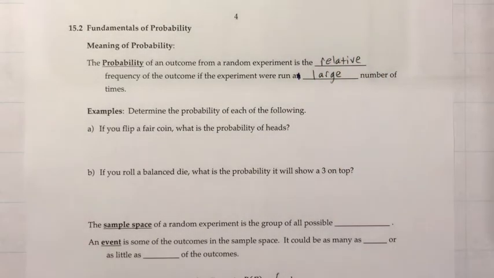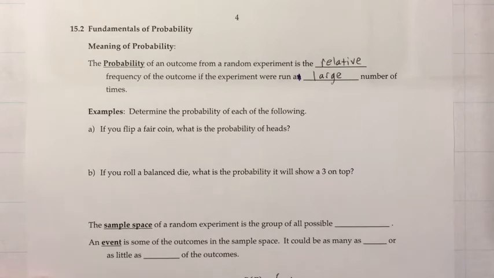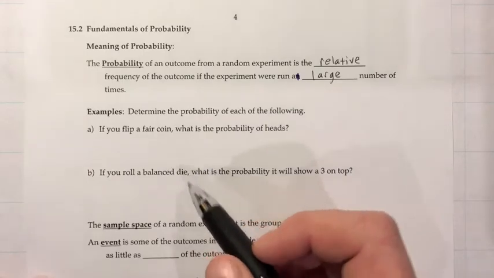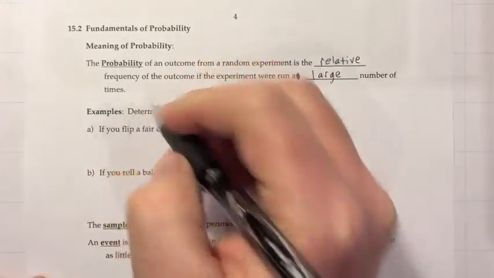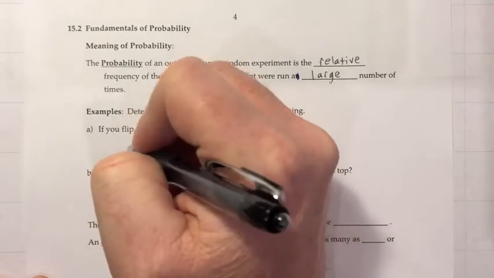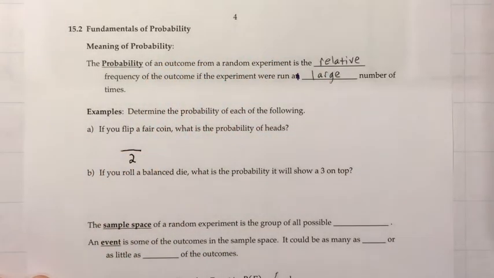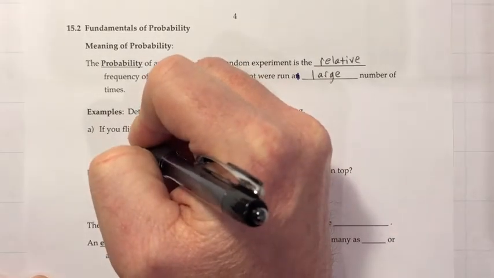So for example, let's determine the probability of each of the following. The first one, part A: if you flip a fair coin, what is the probability of heads? We're going to be doing what we call theoretical probability here, where you assume all the possibilities are equally likely, which on a fair coin would be the case. Start by thinking about how many things are possible when you flip a fair coin. On a standard fair coin, there are two sides, so there are two possibilities. For the numerator, you think how many of those sides are heads, and on a standard fair coin, that would just be one of them.